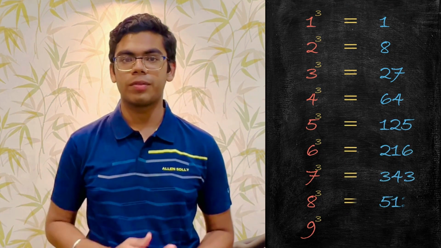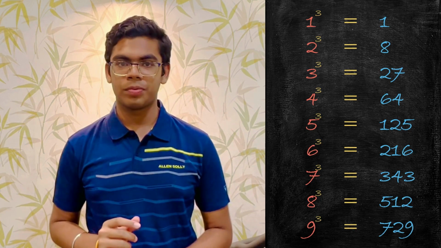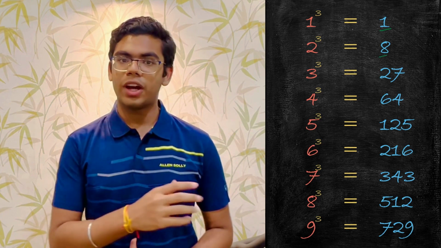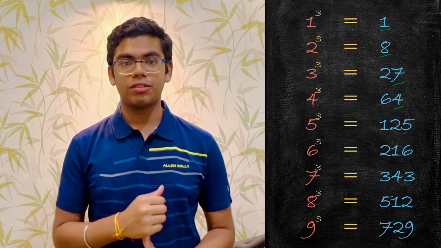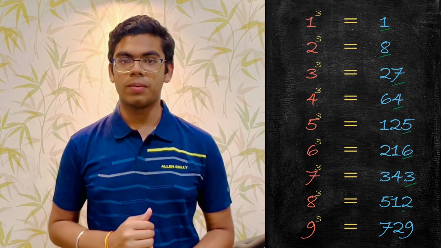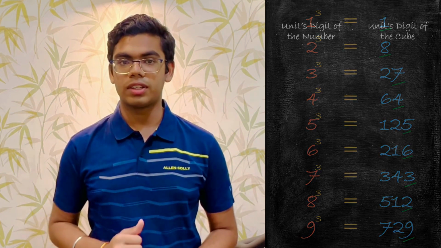We all know that 1 cube is 1, 2 cube is 8, 3 cube is 27, 4 cube is 64 and so on. But right now, we'll focus on the units digit of these cubes. So the units digit of the cube of 1 is 1, of that of 2 is 8, of that of 3 is 7 and so on. Let us collectively write all of this.